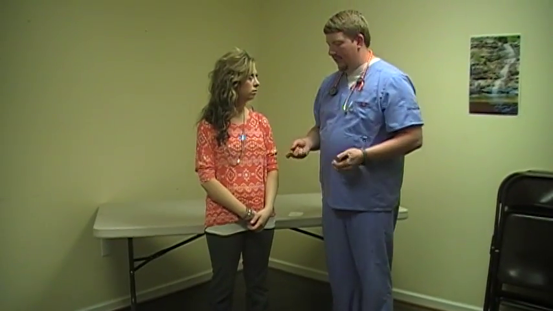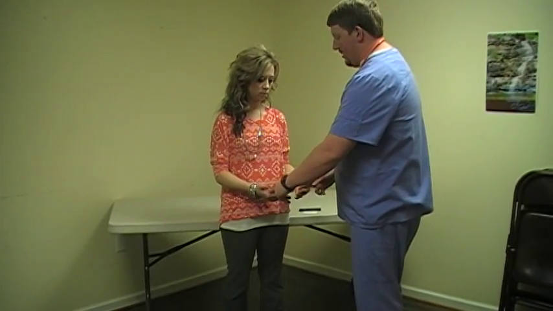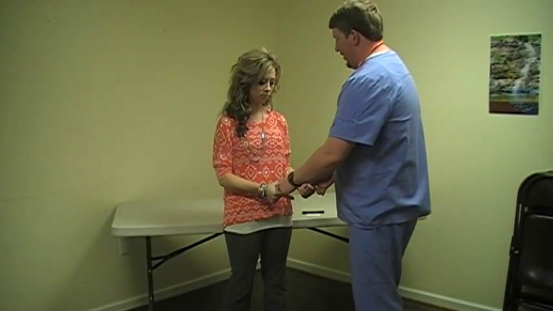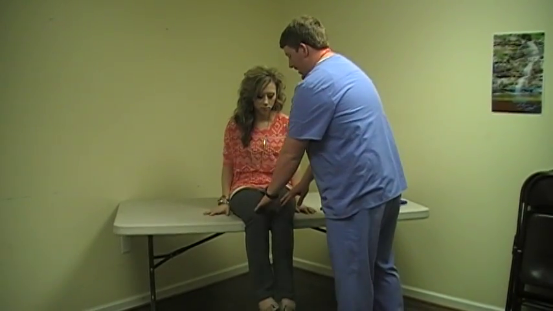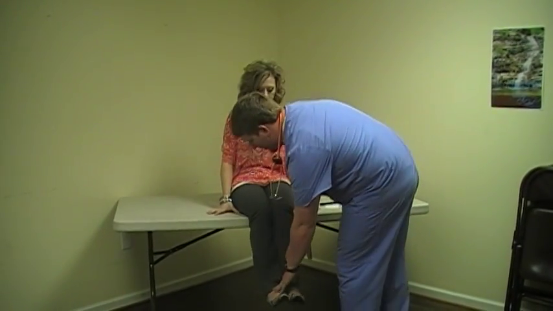So, the next thing we would do, last but not least, is we're going to test the muscle strength. So if you'll just squeeze my hands, and then if you'll sit back down, and push up with your knees, and push up with your feet. Alright, that completes our head to toe physical assessment. If you have any questions, just let me know.